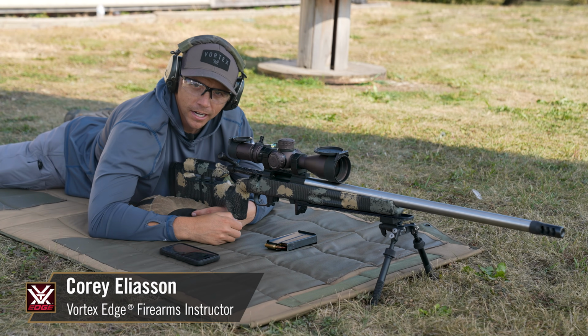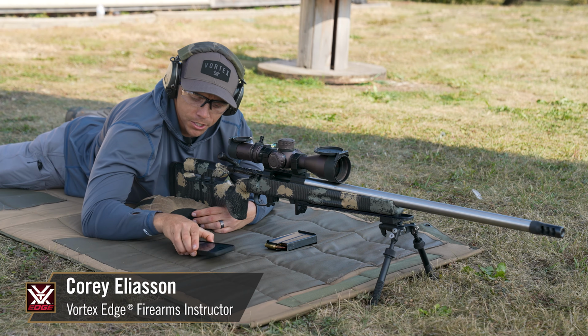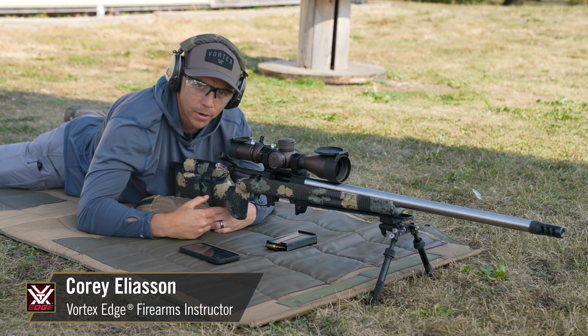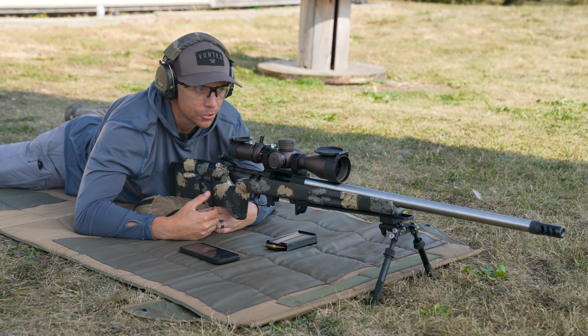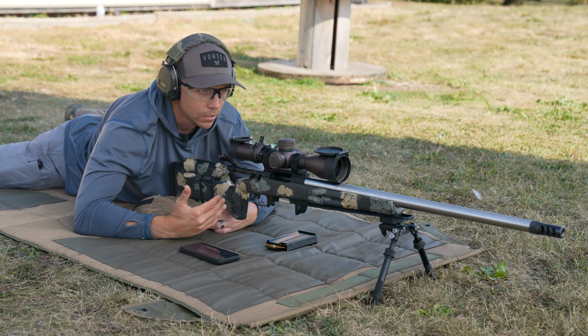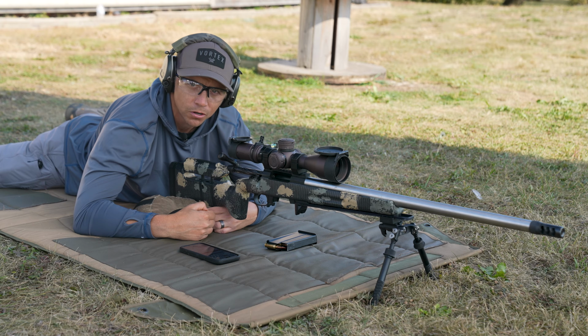So now we're going to put it all together. We built our gun profile in GeoBallistics. That gave us some ballistic information that we're going to go ahead and apply on the range today. I'm going to attempt to shoot the 500-yard target right now and then transition over and shoot a 700-yard target.